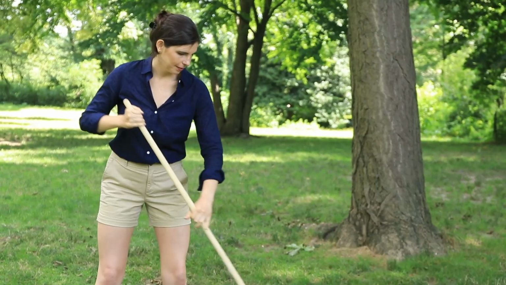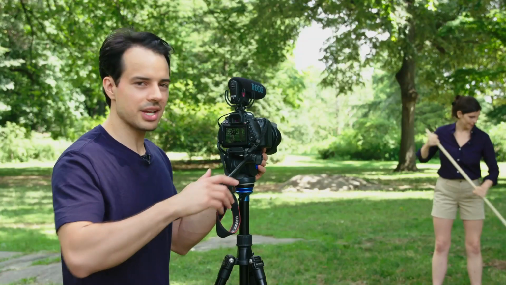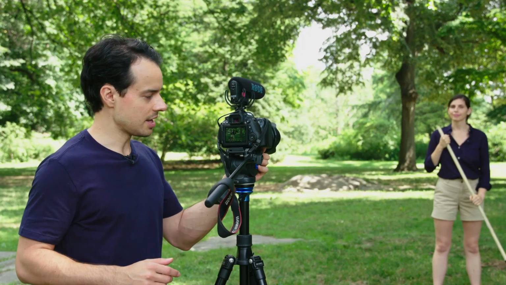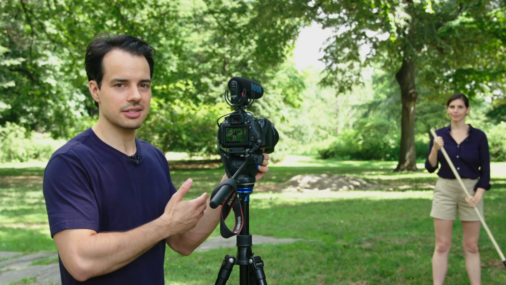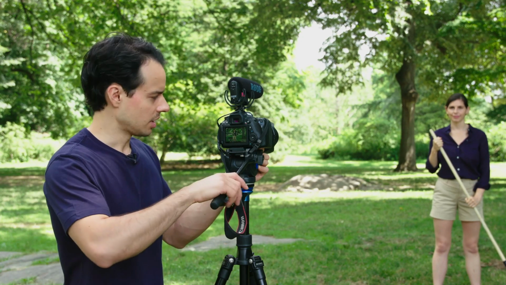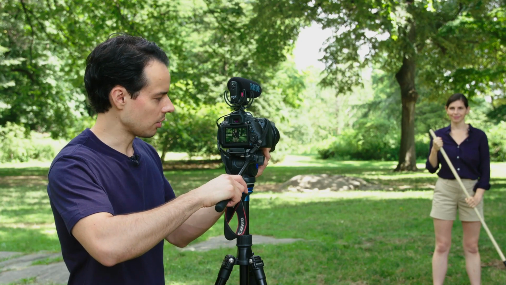And so that's our medium shot. So the next shot we can get is a tighter shot, or sometimes called a telephoto shot. On this lens, the tightest shot is a 70 millimeter. So we'll zoom into that all the way.